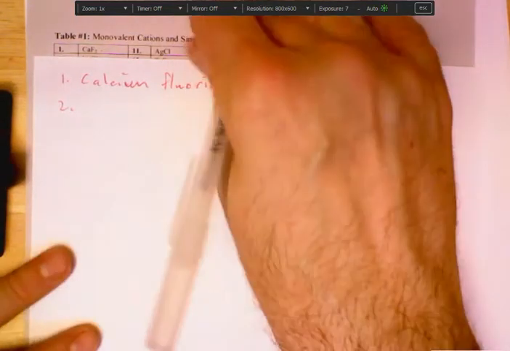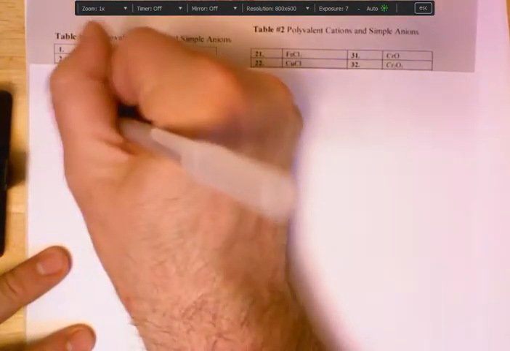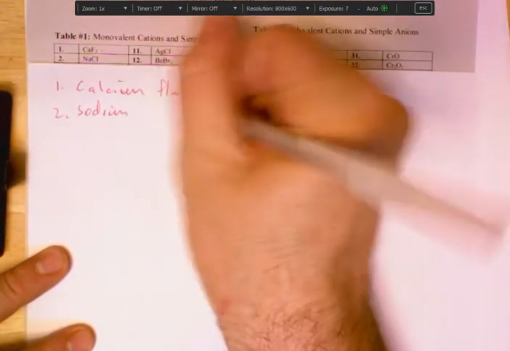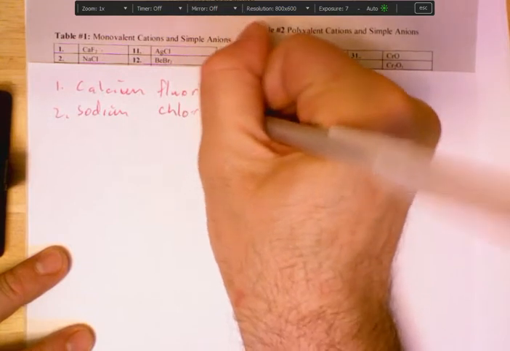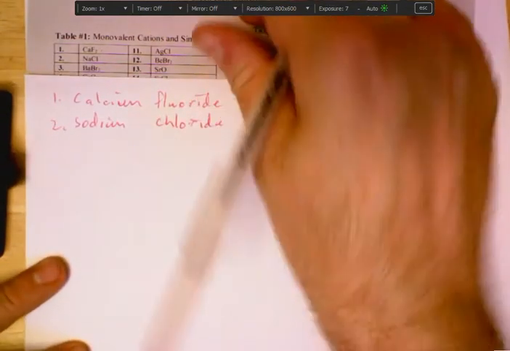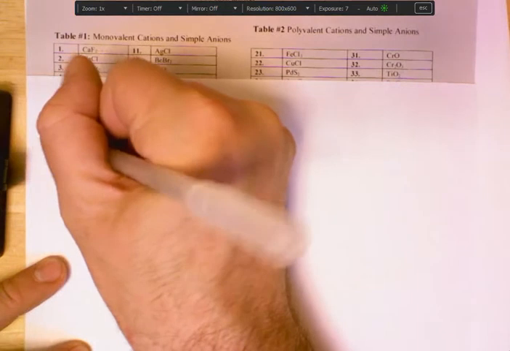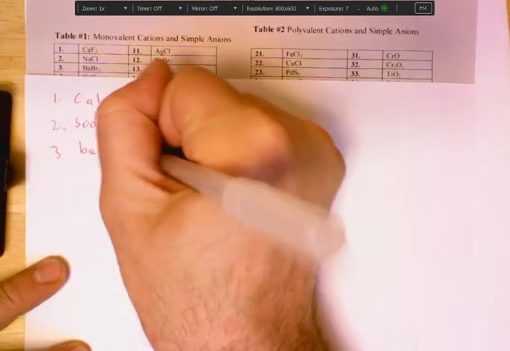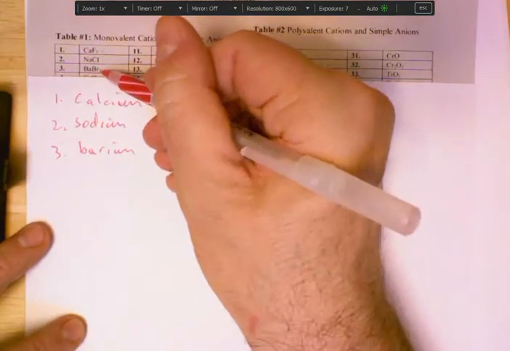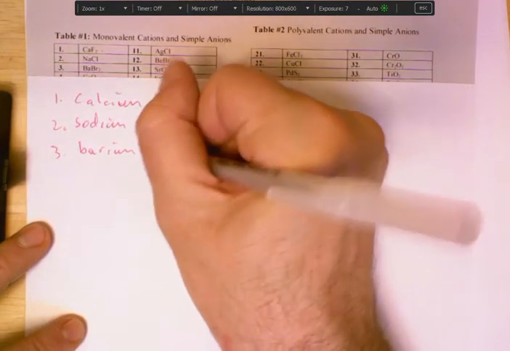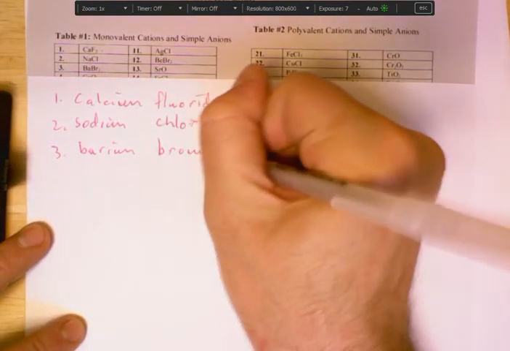Number 2. The first atom is sodium, and the second atom is chloride. The third example here is barium, and then bromine becomes bromide. Remember, we're changing the ending to an IDE ending.